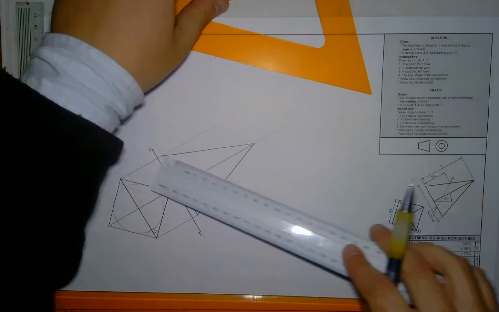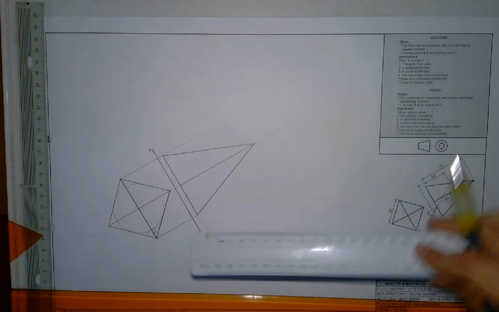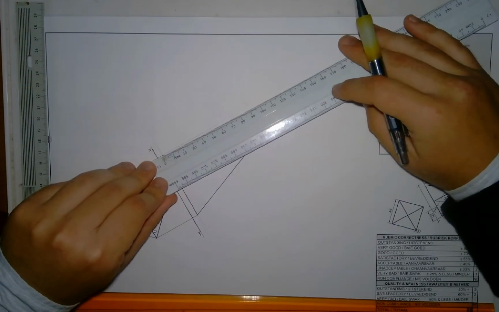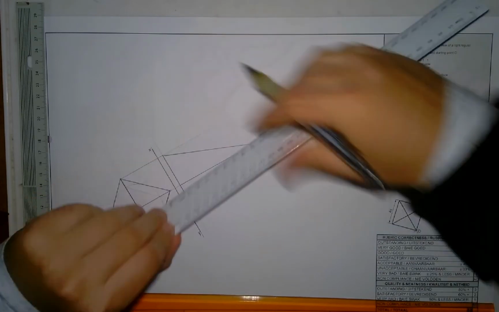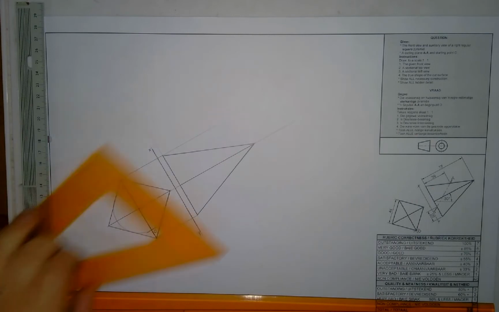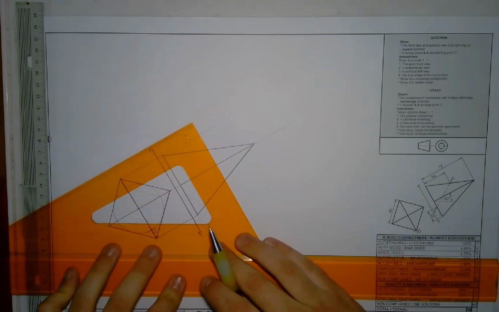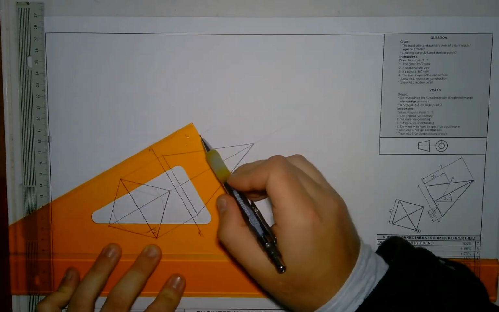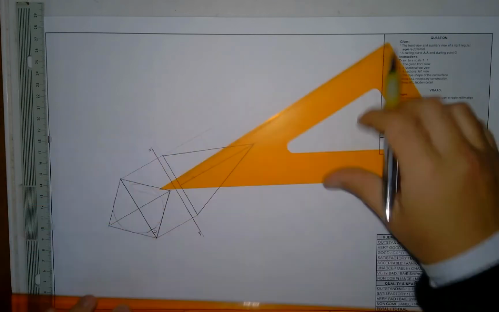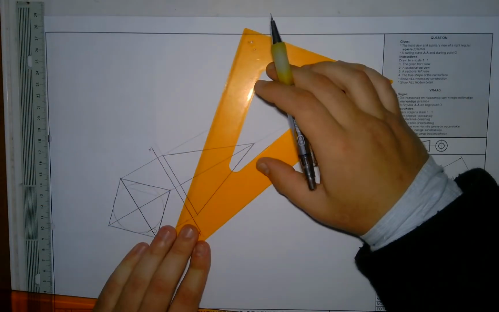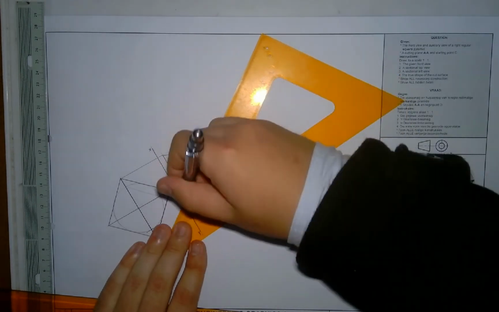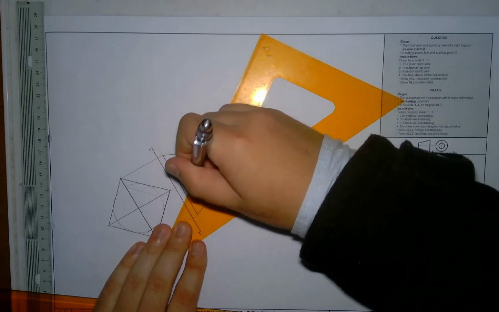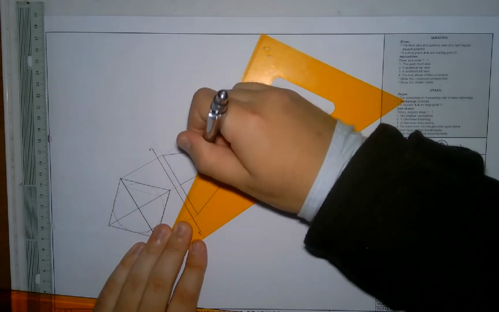I'll draw a straight line next to it so I can measure on that line. 39 millimeters. And then I have my AA line. Everyone with me still? Any questions so far?